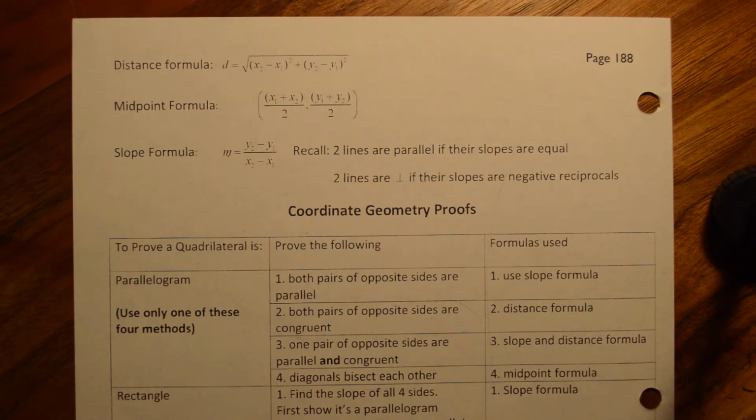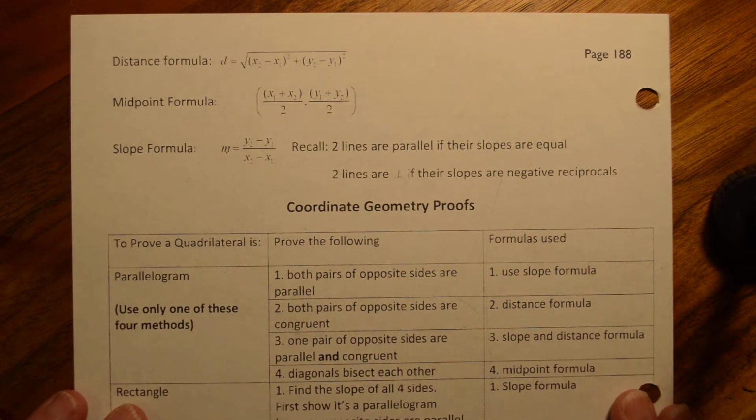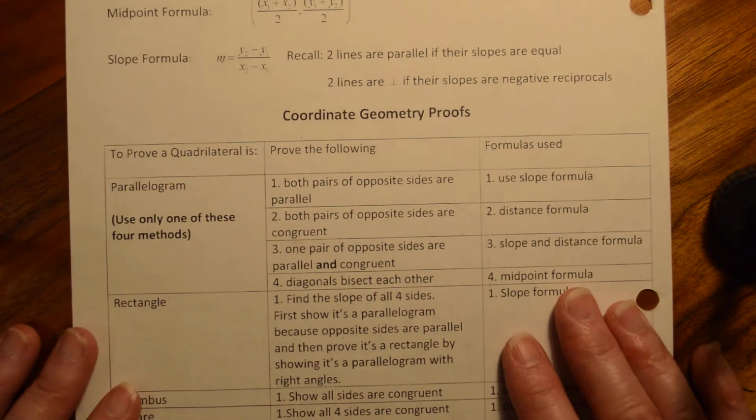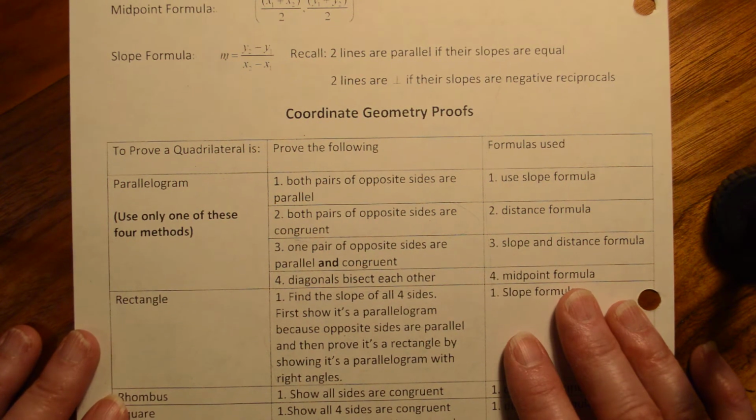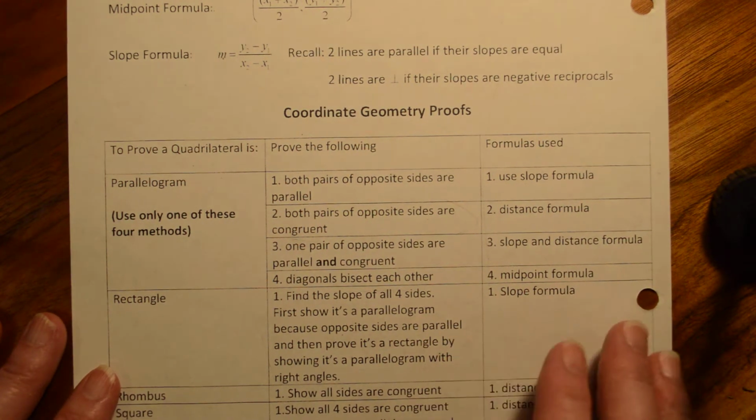Okay guys, I'm looking at page 188 in our workbook. I'm also going to look at page 189 in a second, but this is kind of everything that you need to know about coordinate geometry proofs. And again, we've done a lot of proofs before, but all of them were just kind of in space on a piece of paper. We didn't anchor them to anything or put them in a position.